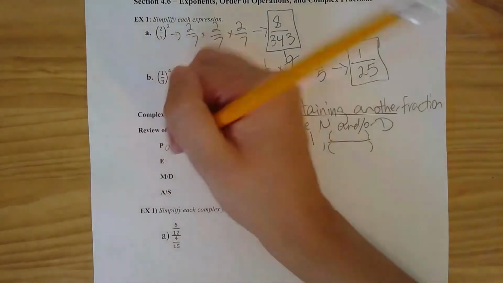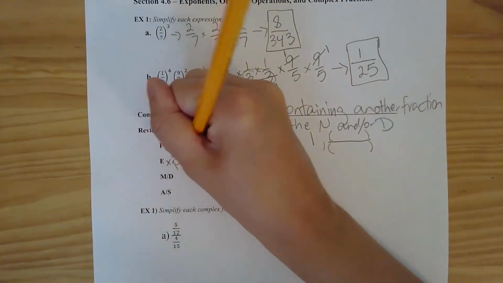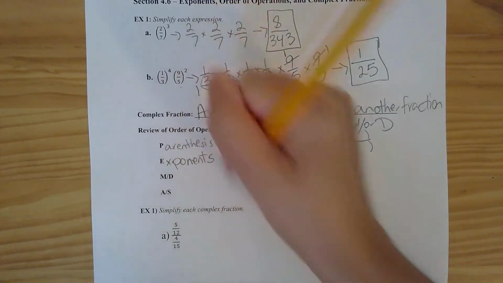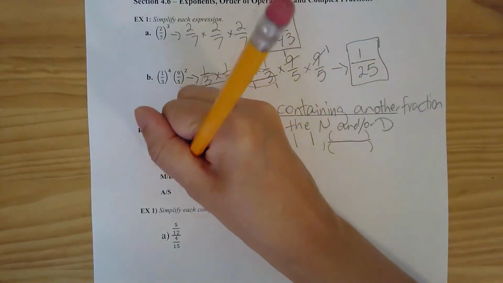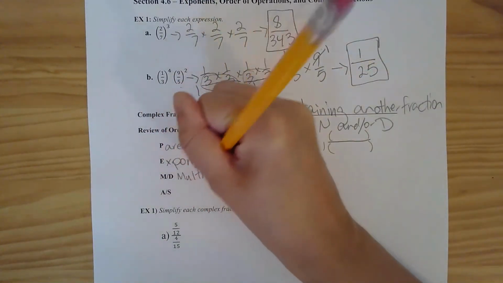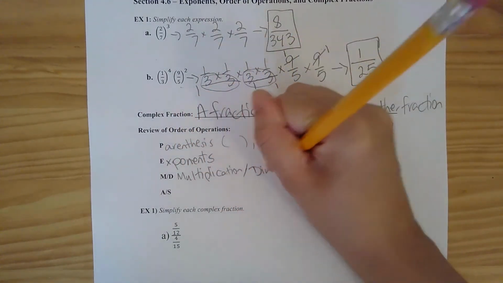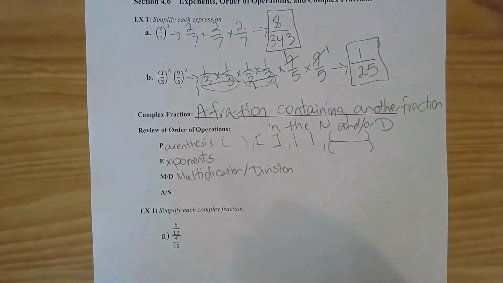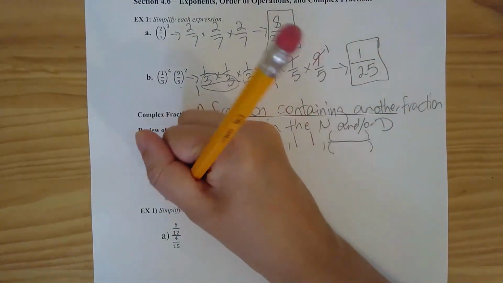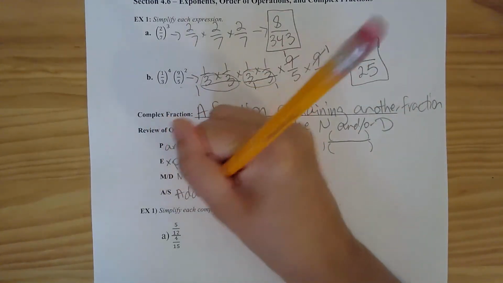After parentheses are going to be exponents. After exponents comes multiplication and division. And after multiplication and division would be addition and subtraction.